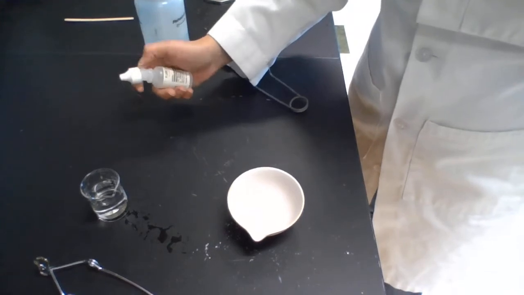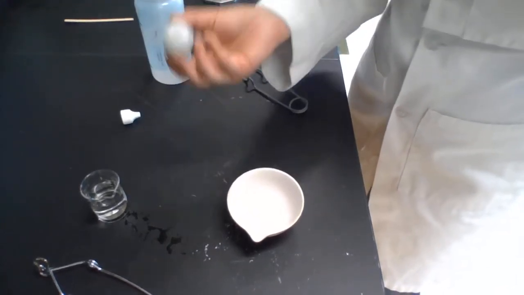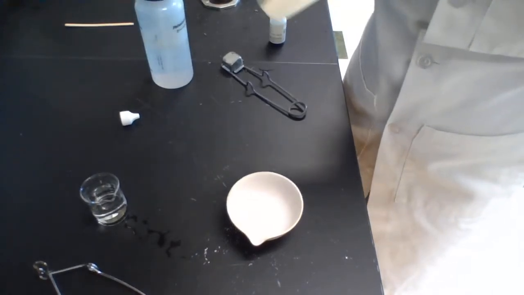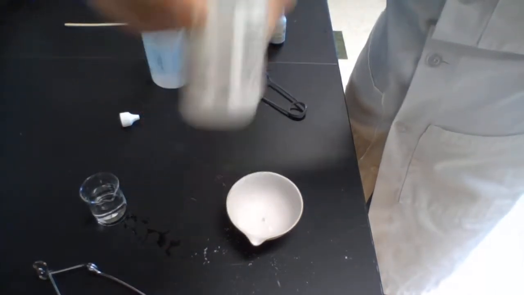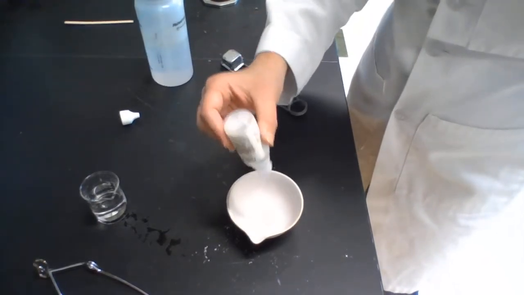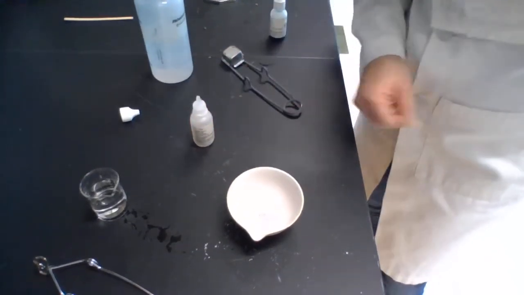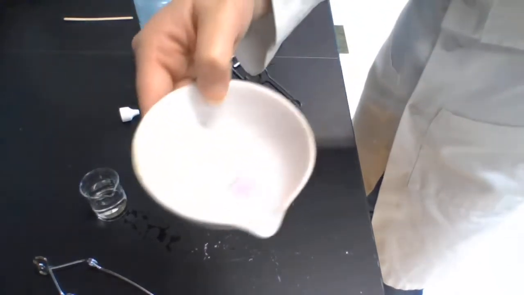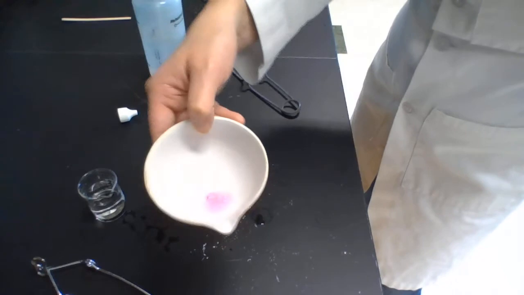What color do we notice? If it is in fact a base, this phenolphthalein, which is colorless to begin with, will turn pink. Okay, so it did turn pink, which is going to prove the presence of a base. So go ahead, pause this video, fill out your information sheet, and then come back and watch the third one.